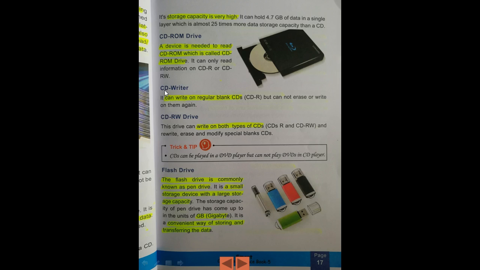Next, CD writer. A CD writer can write on regular blank CDs. An example of a blank CD we can take is CDR, and a CD writer will not be able to erase or write on them again. It's because it is just a writer. It can be used to write only once on a CDR.